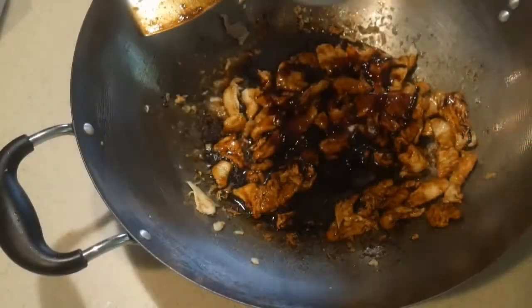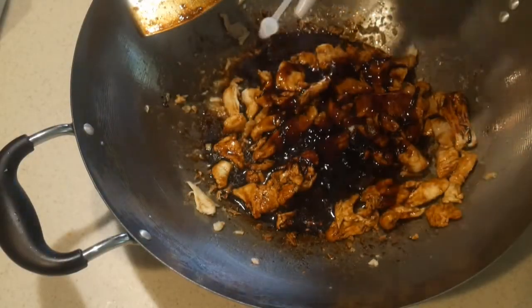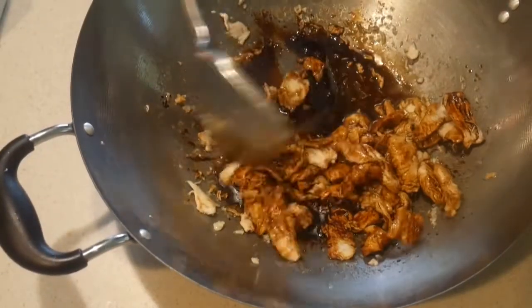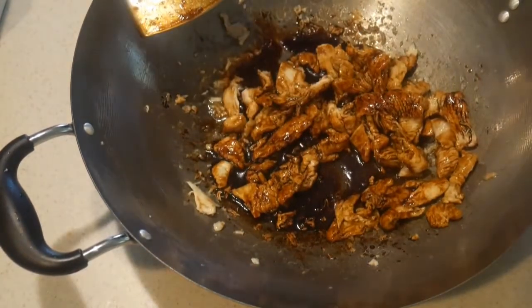Once you reach the saltiness of how you like it, next you're going to add oyster sauce. Again, you add a little bit at a time and do a taste test. Do you like it? If you do, then you can add some more until you are happy with it. These two sauces are responsible for constructing the basic flavor of the teriyaki sauce.